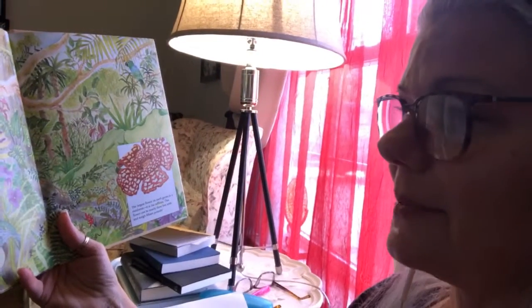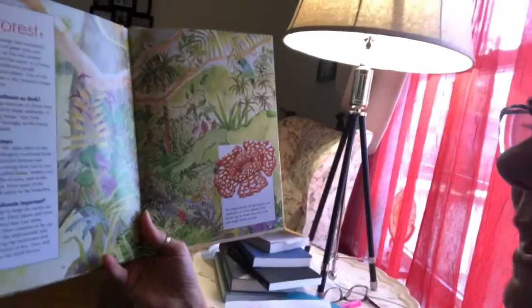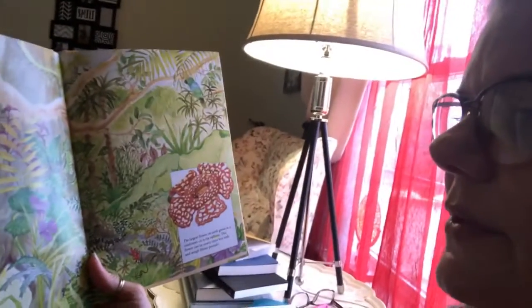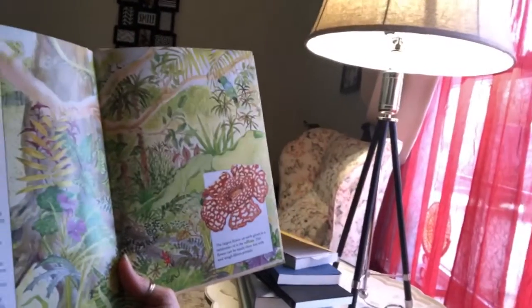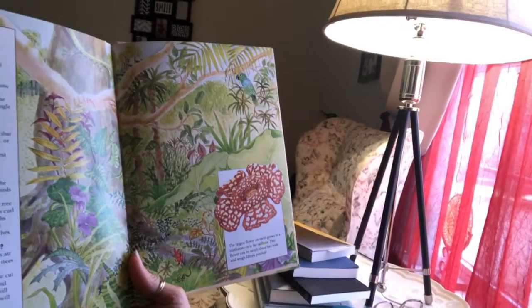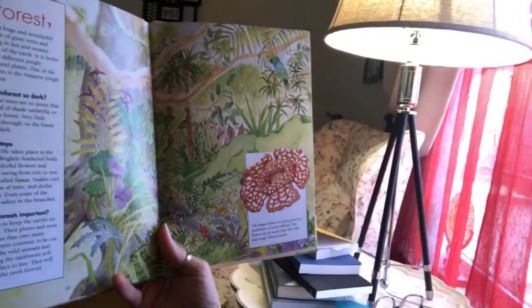Life in the treetops. Much of the jungle life takes place in the high branches. Brightly feathered birds blend in with colorful flowers and fruits. Monkeys swing from tree to tree on thick vines called lianas. Snakes curl around the limbs of the trees, and sloths hang from them. Even some of the jungle cats find safety in the branches.